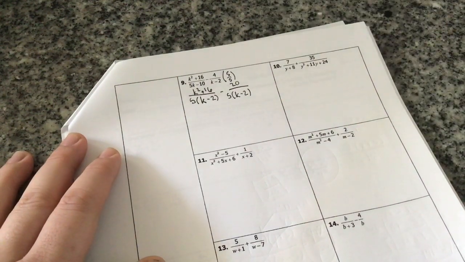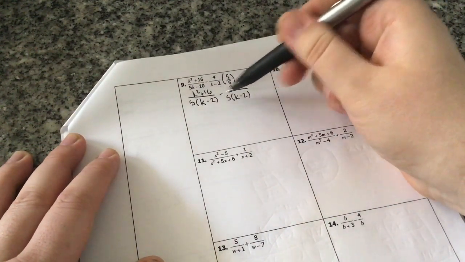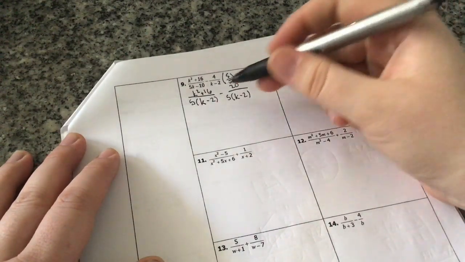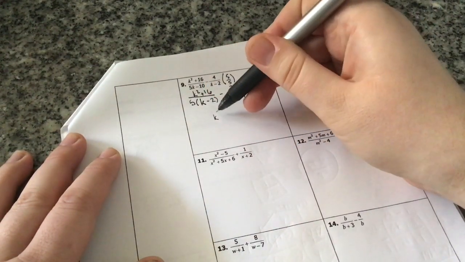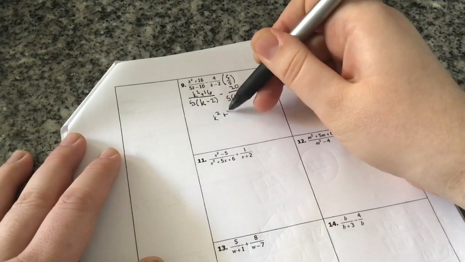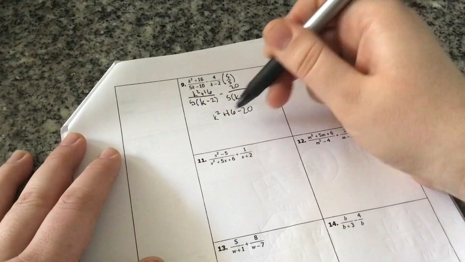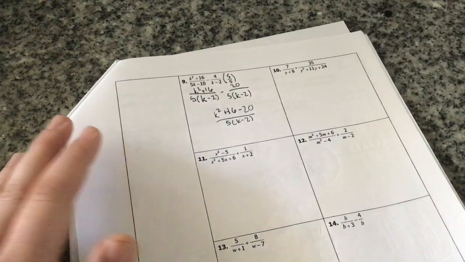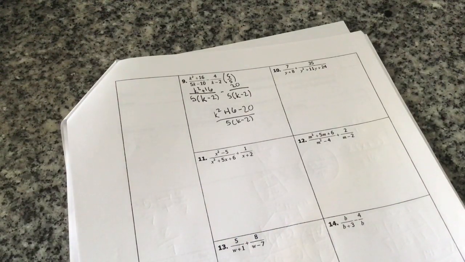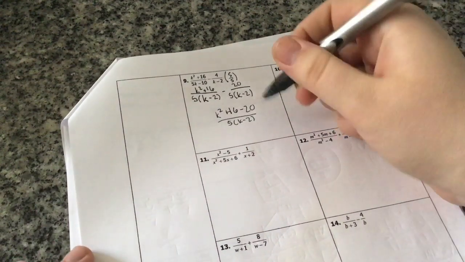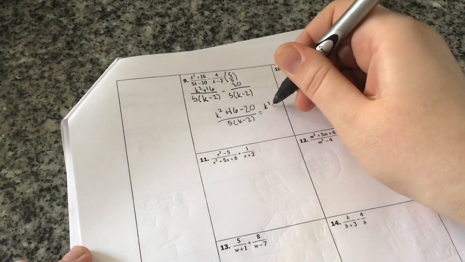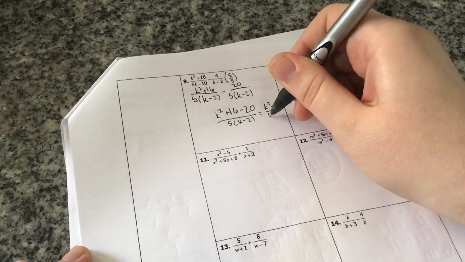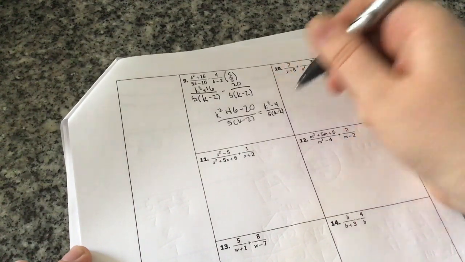Now I can go ahead and subtract these. Remember, when you're adding or subtracting rational expressions or any fractions, the denominator stays the same. So we end up with k squared plus 16 minus 20 over 5 times k minus 2. Now I have a little bit of simplifying that can happen. You'll notice in the numerator we have two whole numbers, 16 minus 20. Let's combine those. That's going to give us k squared minus 4 over 5 times k minus 2.